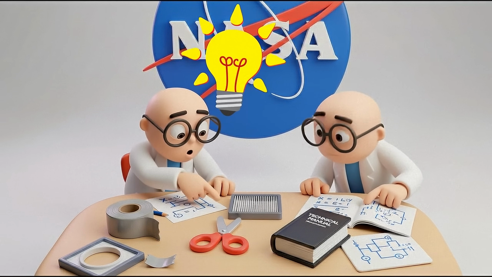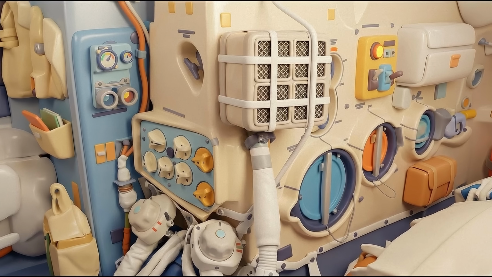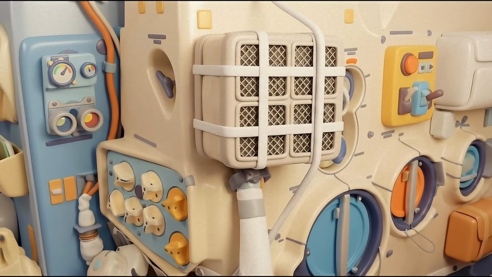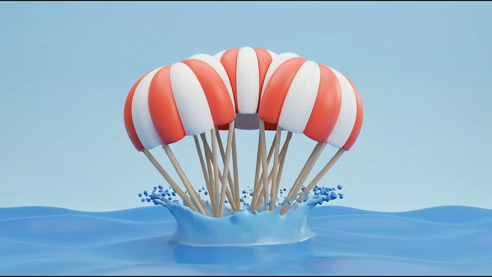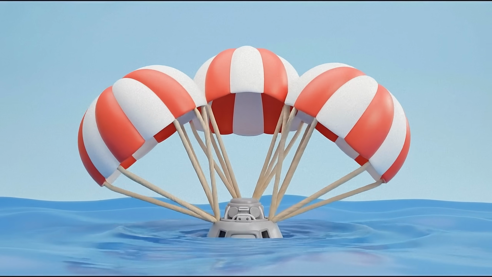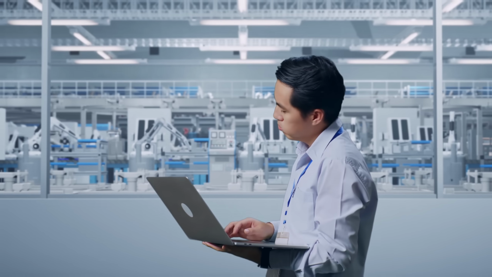Instead, they focused on what really mattered, the function. Using only the materials already available on the spacecraft, they adapted the different components to do the same job. And it worked. The astronauts came home safely not because they had the perfect part, but because they found an equivalent one.